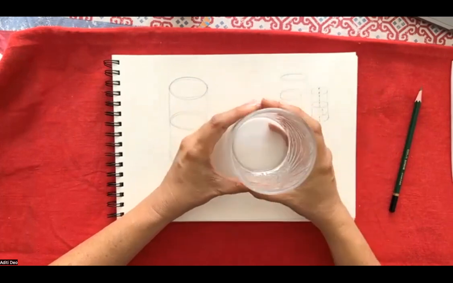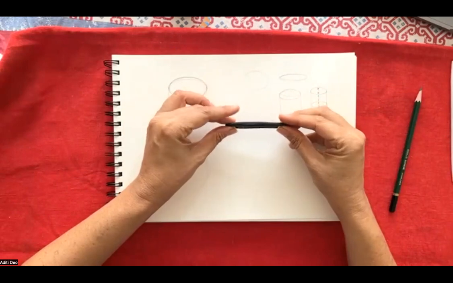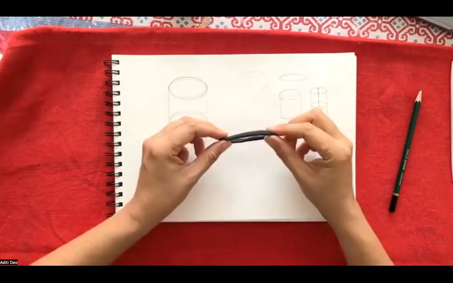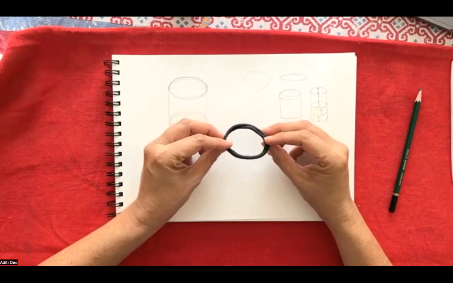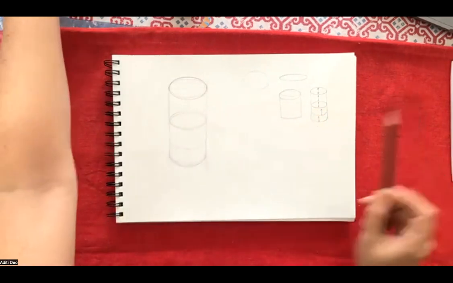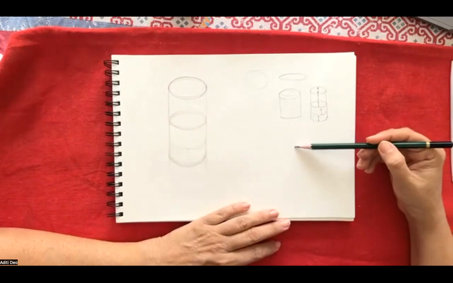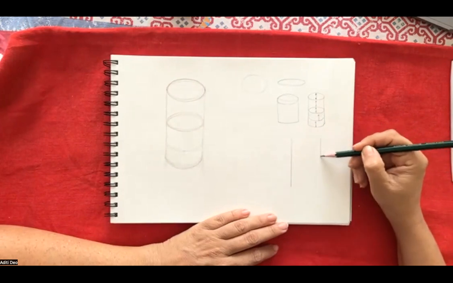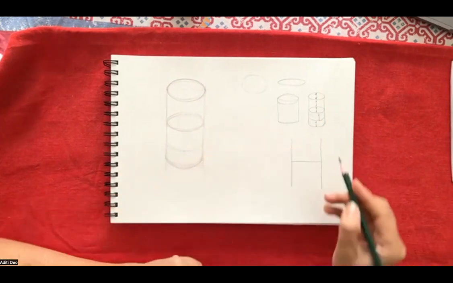And it happens with even rings. So if I take even a rubber band, if I look at it from the side, it looks like just a single line. And if I were to tilt it a little bit, then you start seeing it more as a circle, right? So I want you to do this visualizing exercise. Draw 2 lines, not too wide. The center is a flat line. This is your eye line.